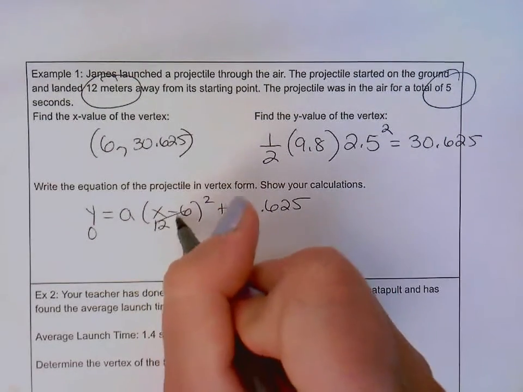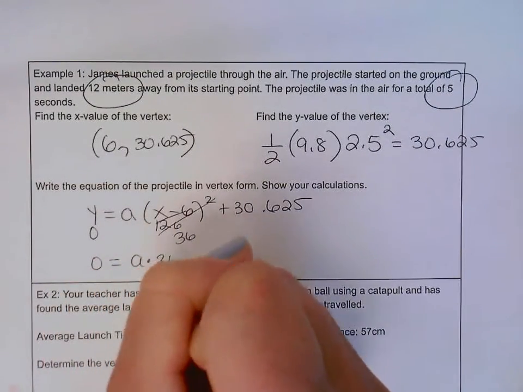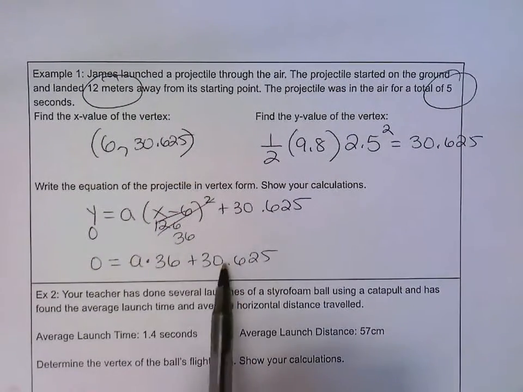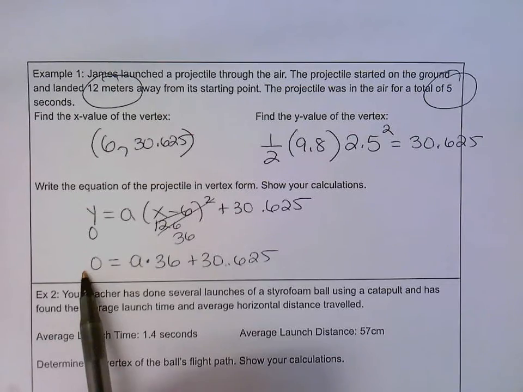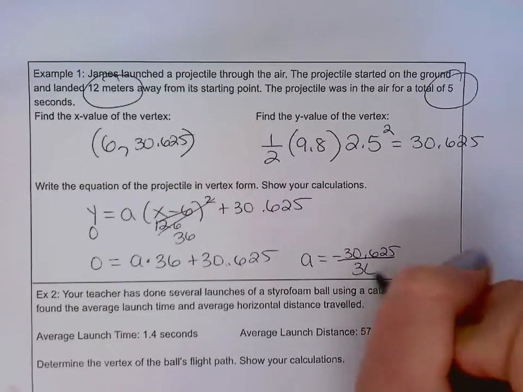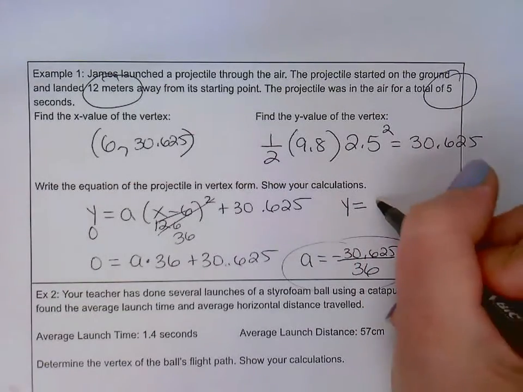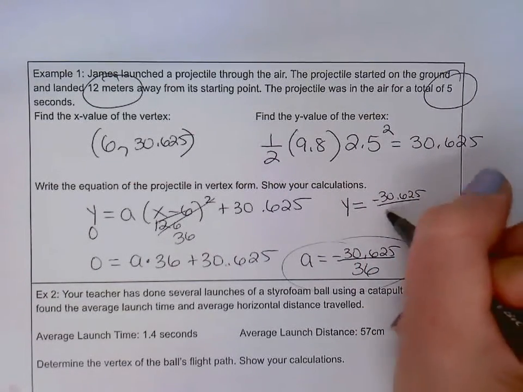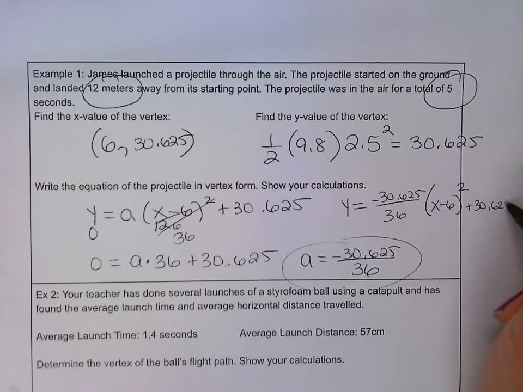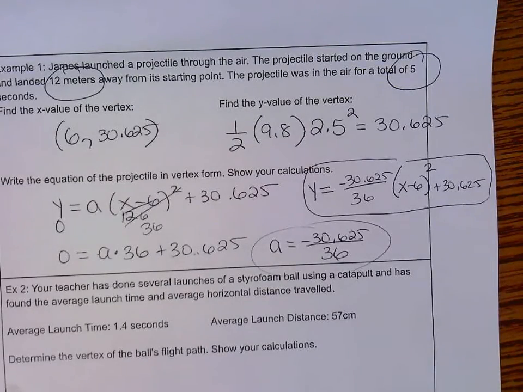So this is 6 squared, which is 36. So 0 equals A times 36 plus 30.625. So to solve for A, I'm going to subtract this 30.625 to the other side and divide by 36. So A is going to be negative 30.625 divided by 36. So to write your final equation, it would be negative 30.625 over 36, (x minus 6) squared plus 30.625. That whole thing is the equation of this projectile's path.